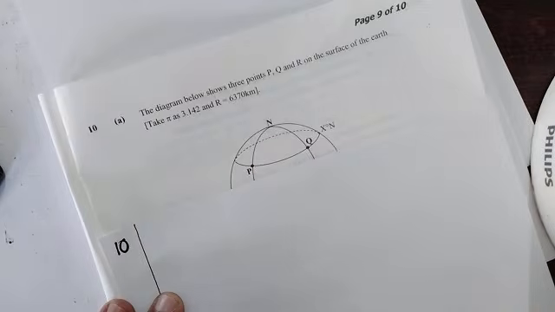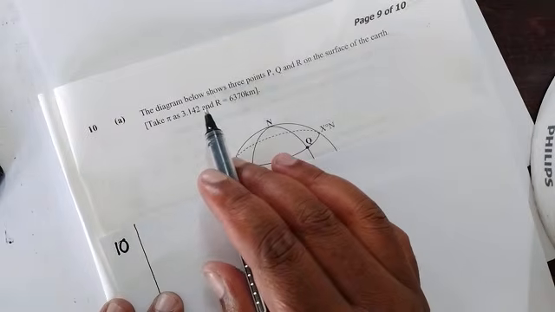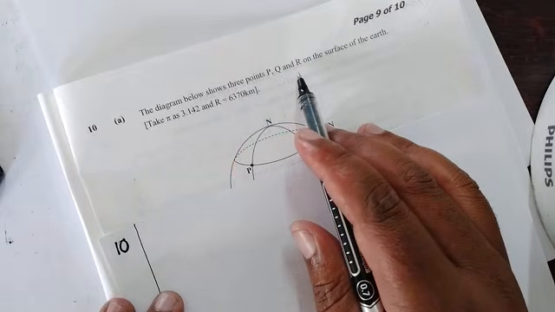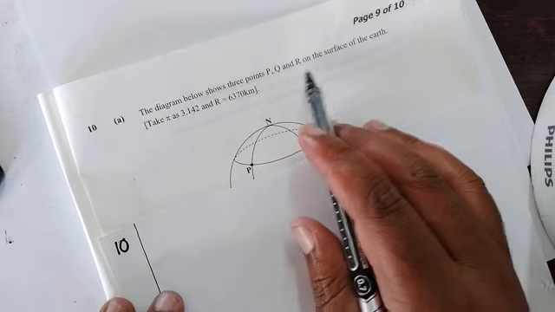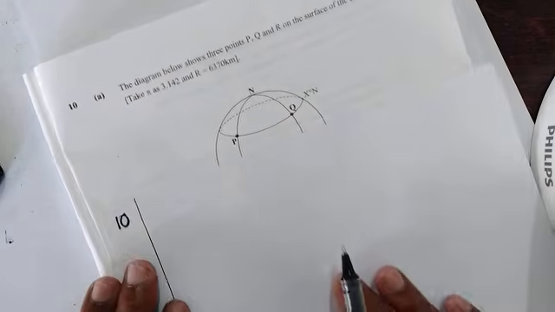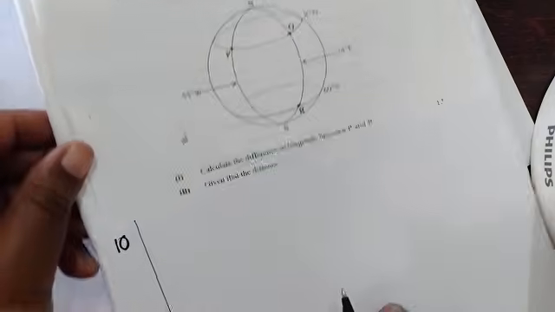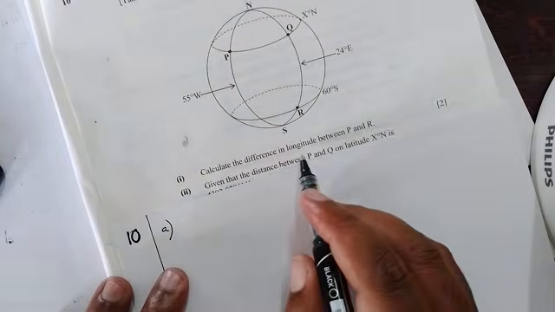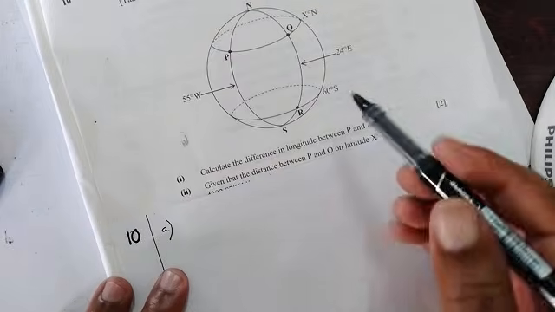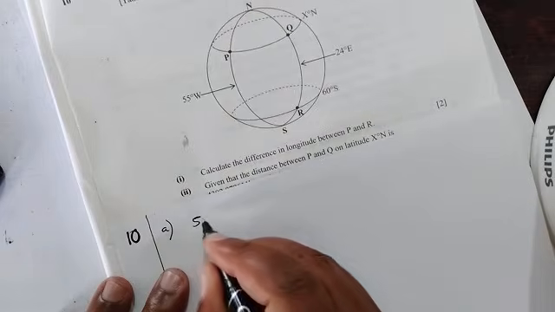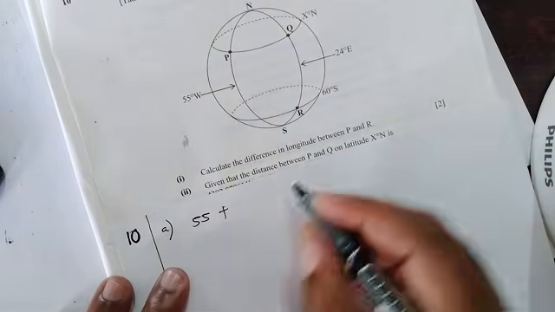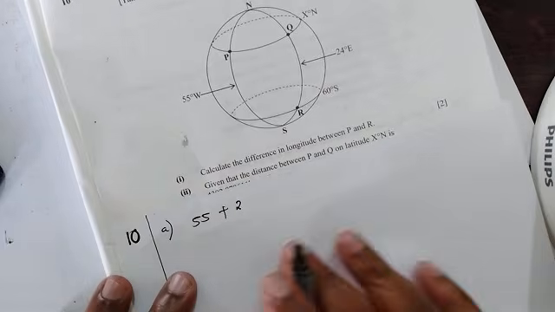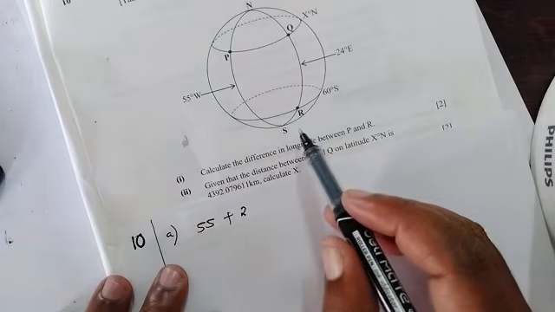Question 10. The diagram below shows 3 points P, Q and R on the surface of the earth. All right? As we have been given. So the first one, A here. Calculate the difference in longitude between P and Q. The longitude here is 55 plus the longitude here is 24, between P and the R.